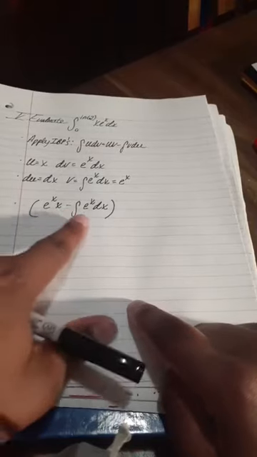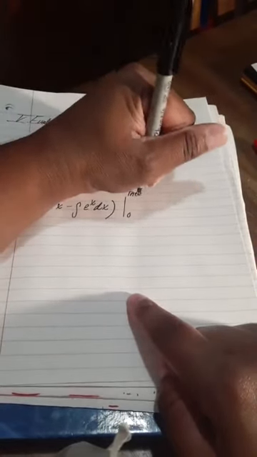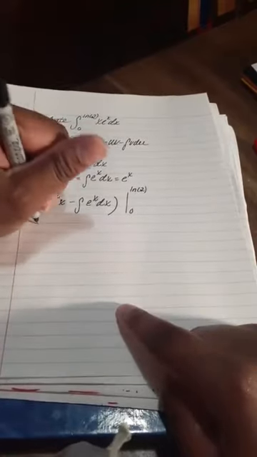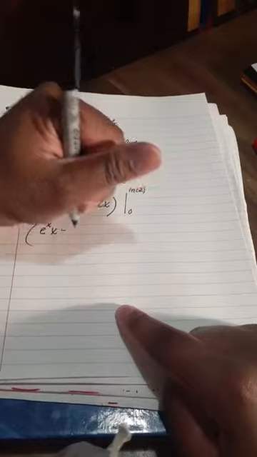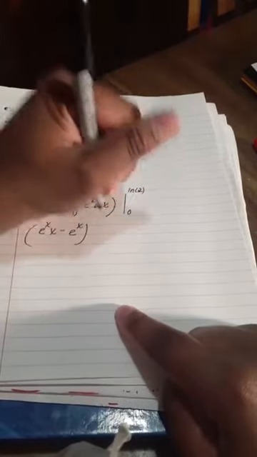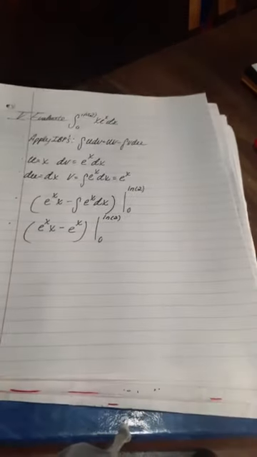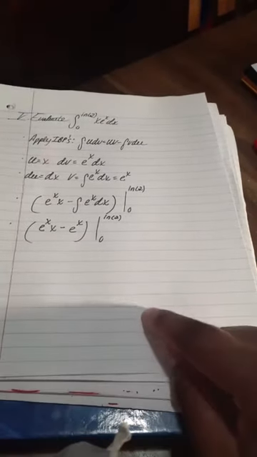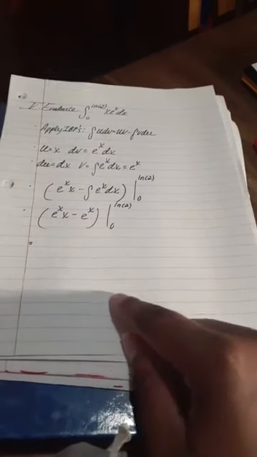This is where we're at. Now we know that the antiderivative of e to the x dx is just e to the x. So, and this is evaluated, by the way, from 0 to ln of 2. So essentially what we got is e to the x multiplied by x minus e to the x. And again, it's evaluated from 0 to ln of 2. You sub in your upper limit first and your lower one. So we use the fundamental theorem of calculus.